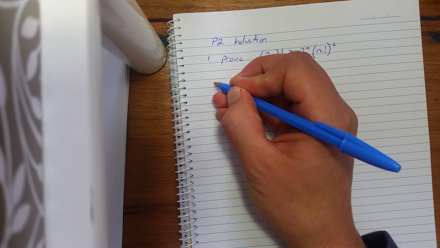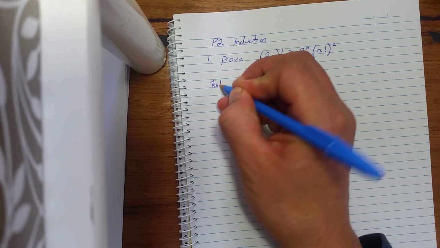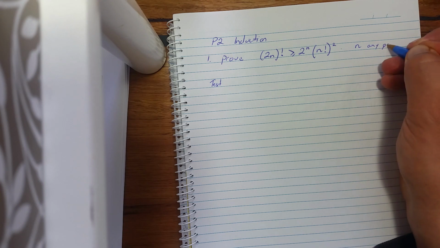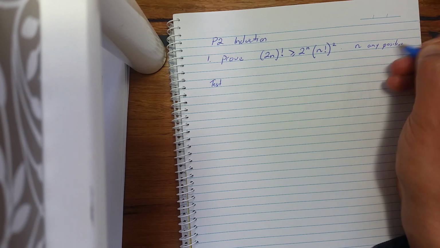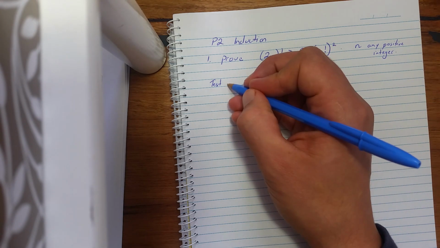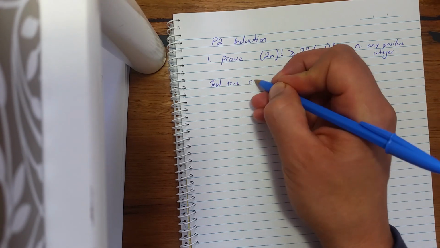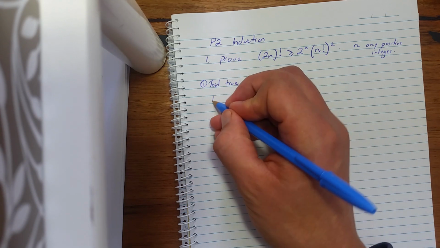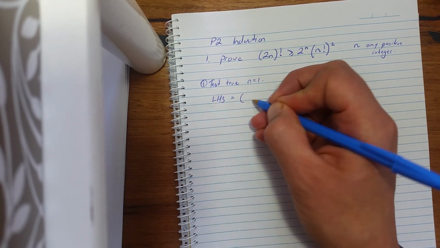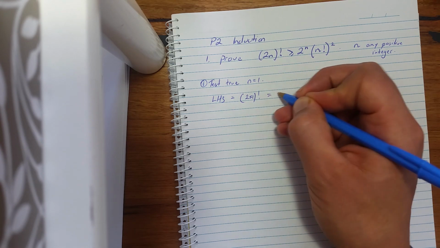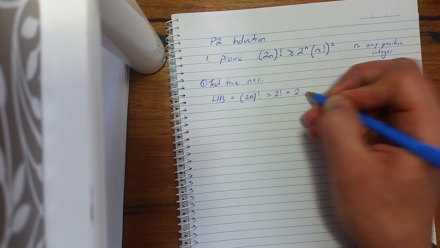As with any induction, we want to test true, and this was for any positive integer. So let's test true for n equals 1. That's our first step. Left hand side equals (2 times 1)!, which is 2!, which is equal to 2.